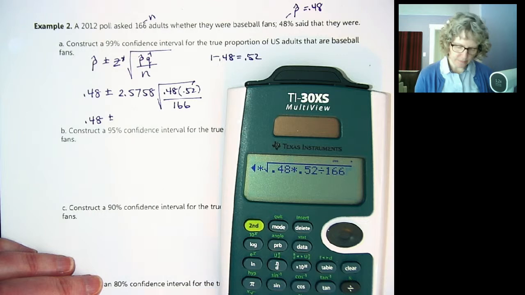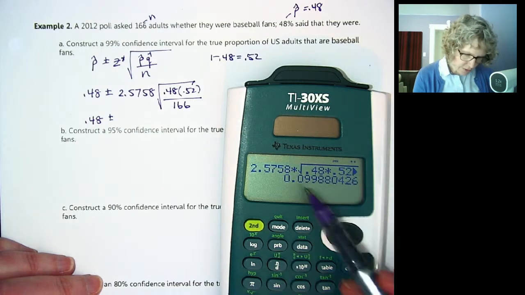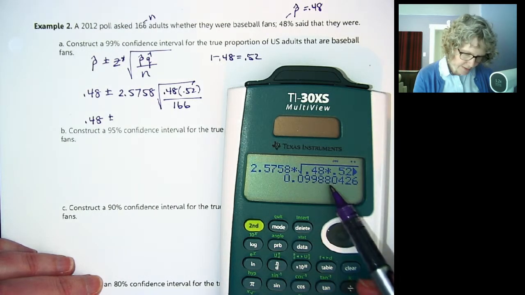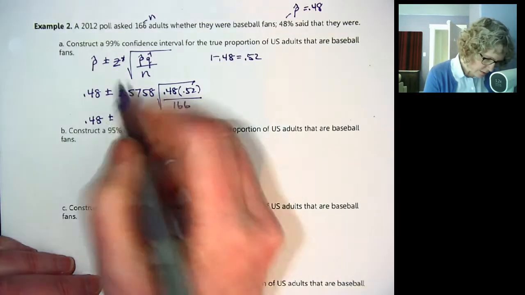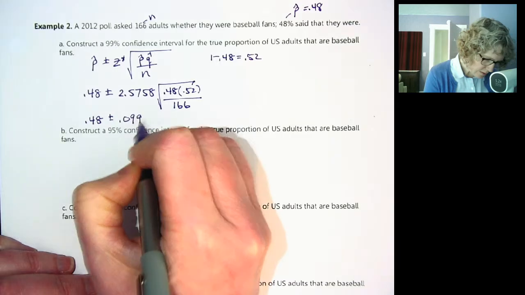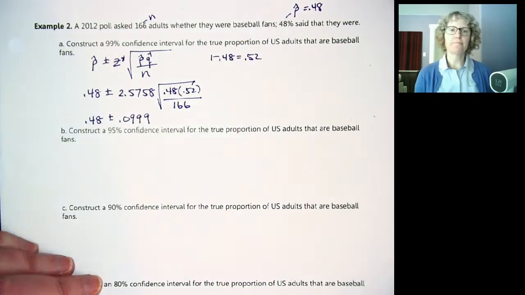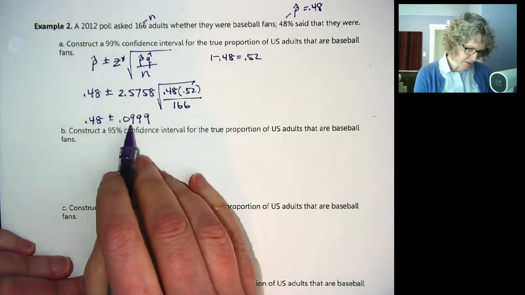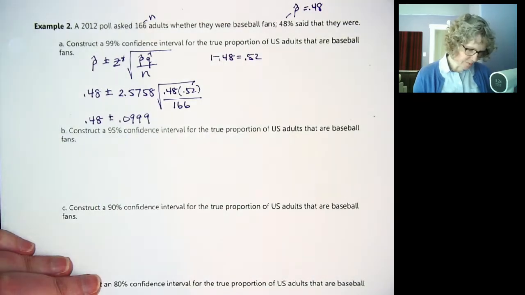Okay. 0.9988, so 0.999. Which is pretty close to 10% if we round that up.